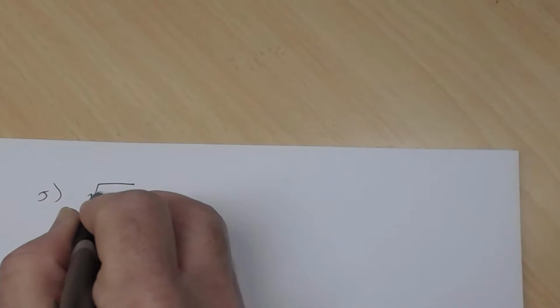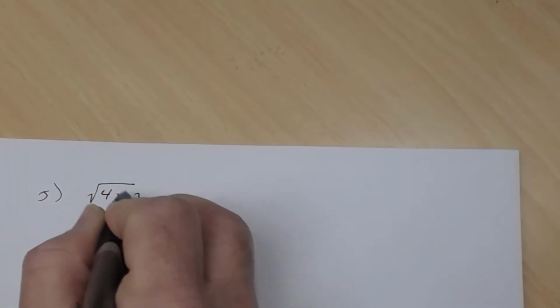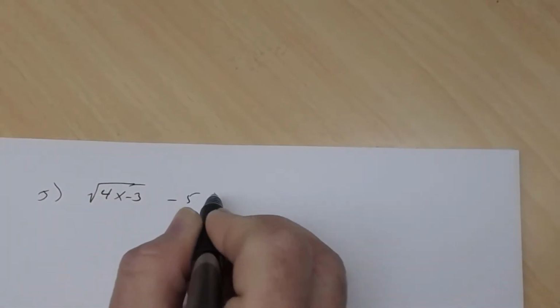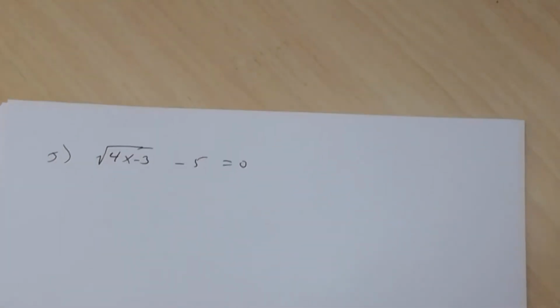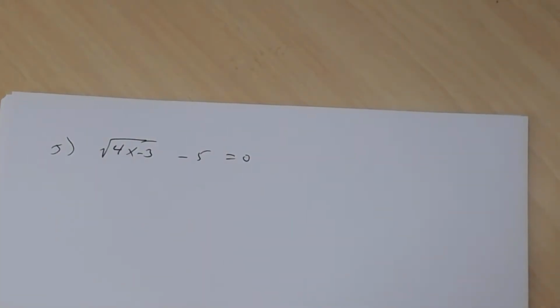Number 5, let's suppose we had this. Let's suppose we had the square root of 4x minus 3, minus 5, equals 0. Okay, it's not that difficult. It's fairly simple to deal with. Just remember your steps. So step 1 says you have to get the radical by itself. Before you raise both sides to a power, you need to get that radical by itself.